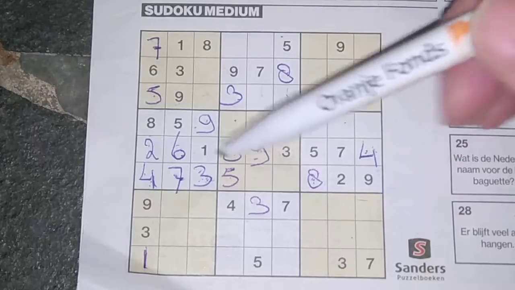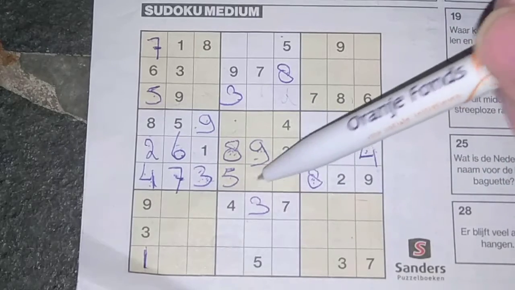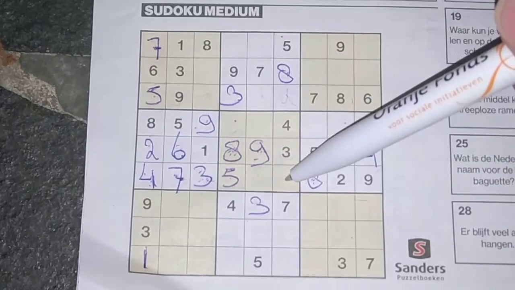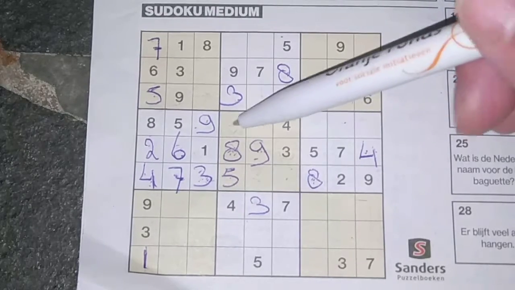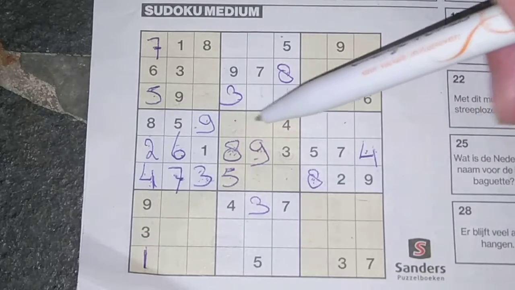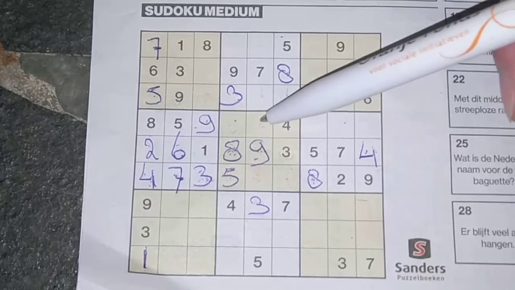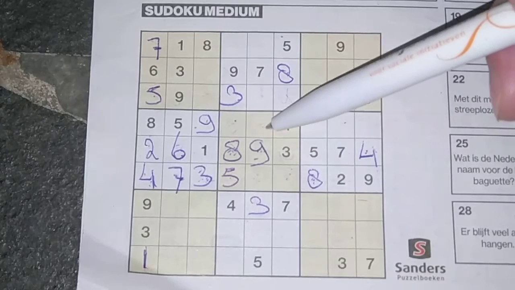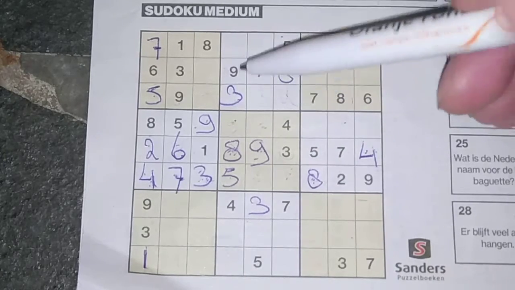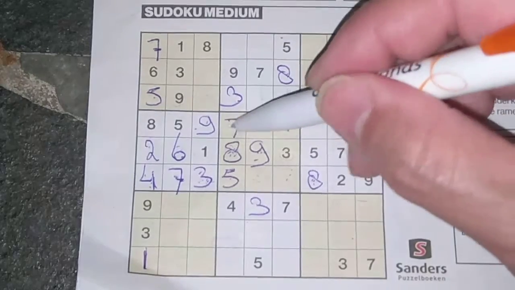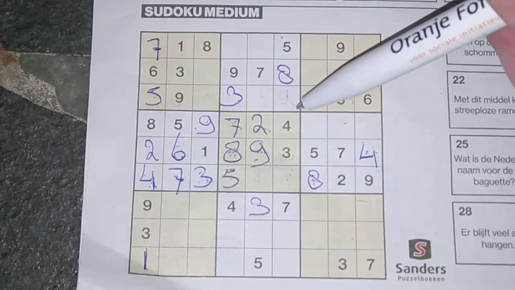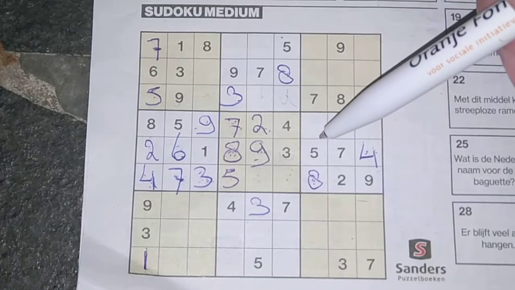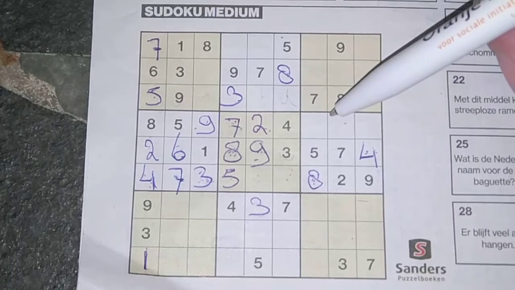These two boxes are reserved for the 1 and the 6. I cannot fill this yet, need to wait. 1 and a 6, that means these two boxes are for the numbers 7 and 2. We have a 7 there. No 7 there. 7 should be here and the 2 goes there. One and 6. Alright.